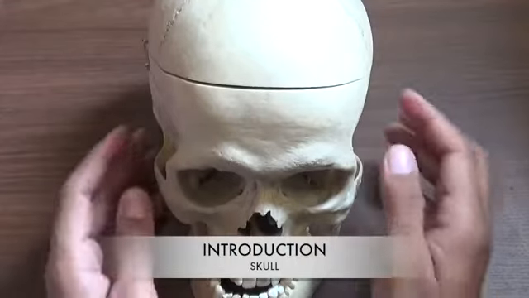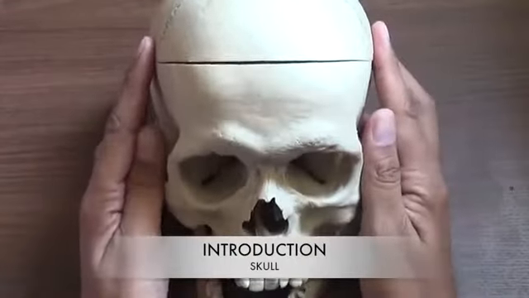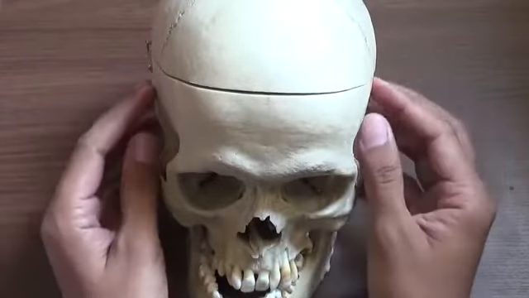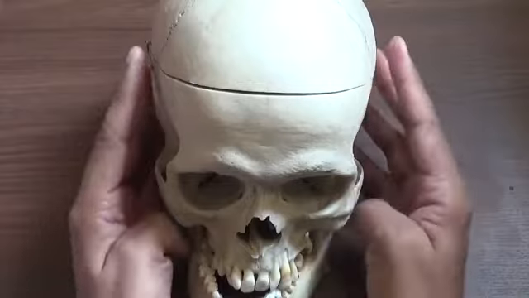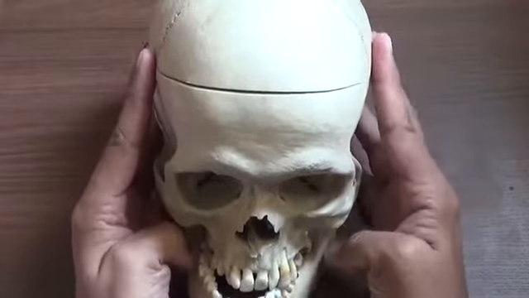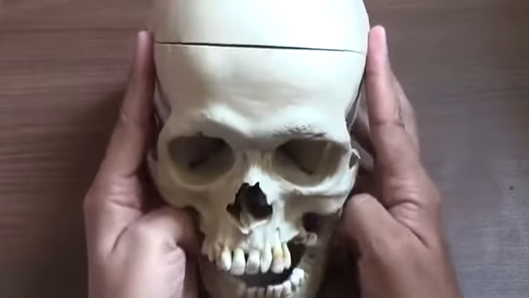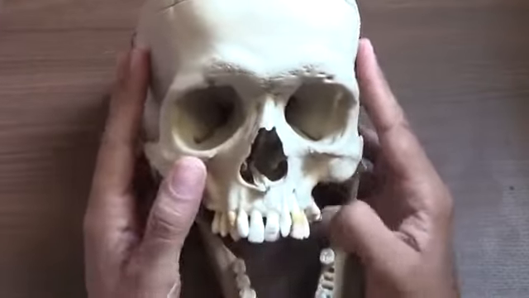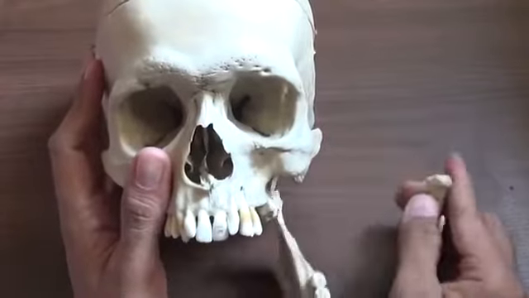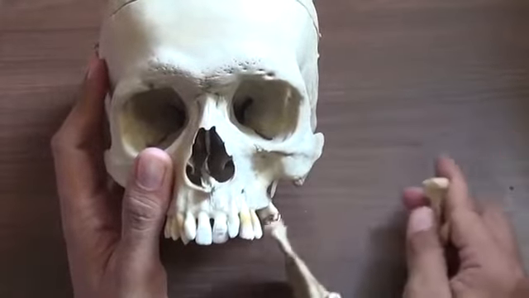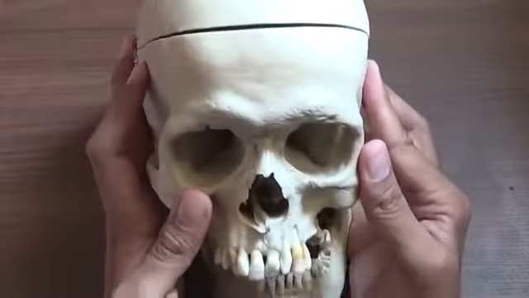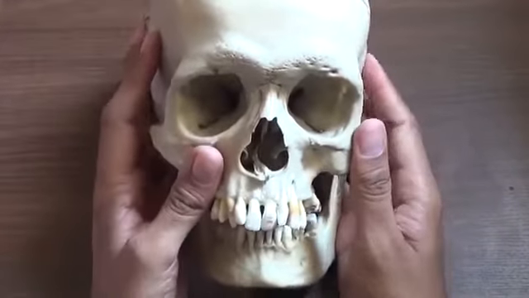Hello everyone. Let's see today the introduction of the skull and an overview of the bones of the skull. Now we know this is the skull, and if you see it from in front, you will see the front view of the skull, right? And a separate bone is the mandible that you know. Now for a descriptive purpose, the skull can be studied in the views we see.